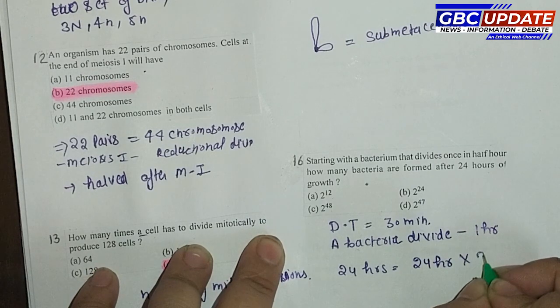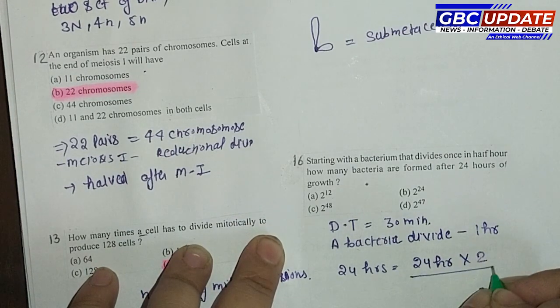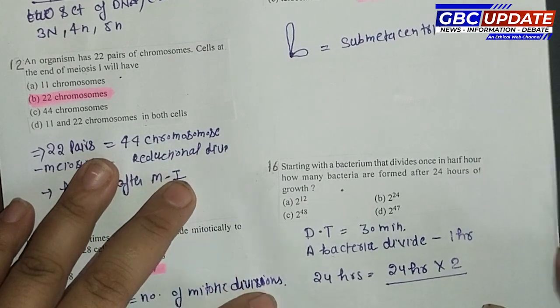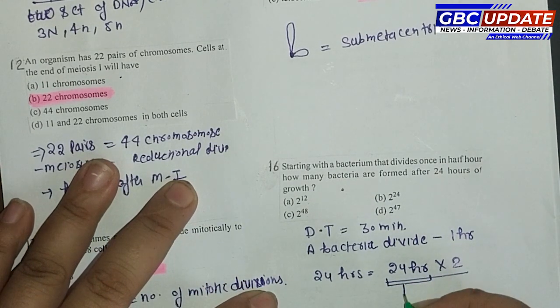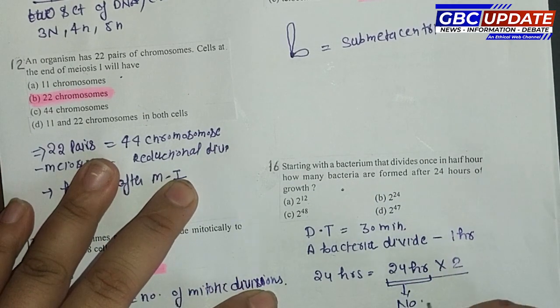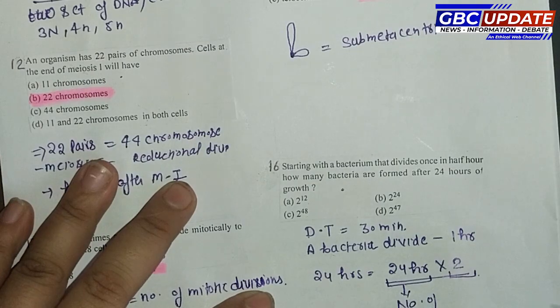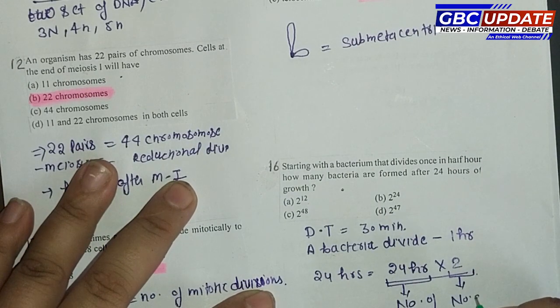24 hours multiplied by 2. It is not divided by; this is the number of hours they have asked, multiplied by the number of divisions.